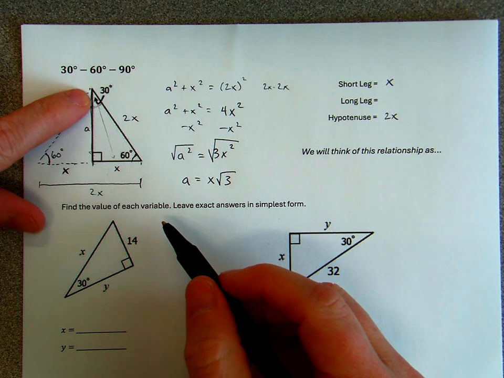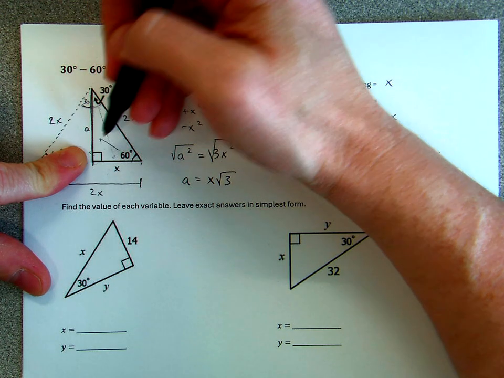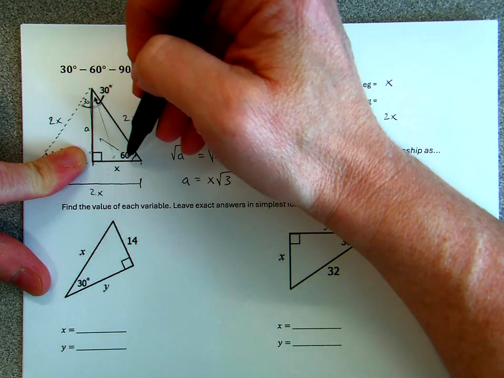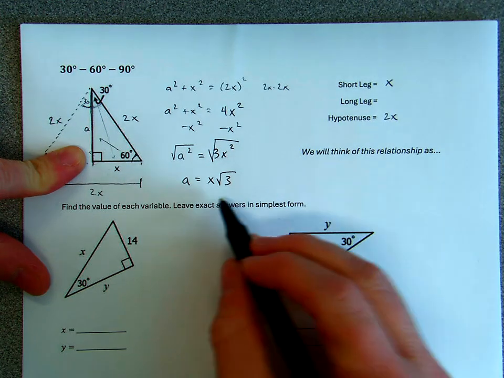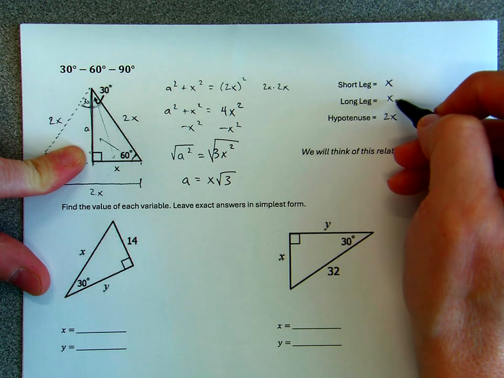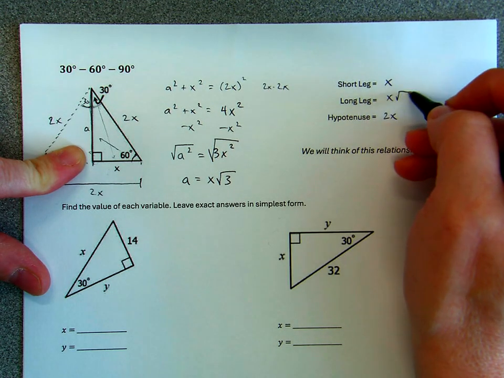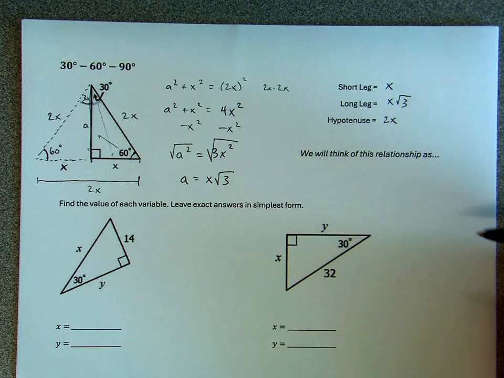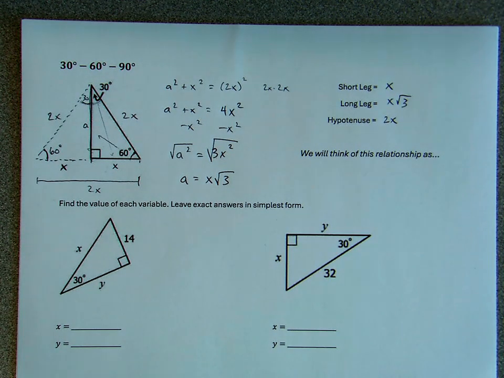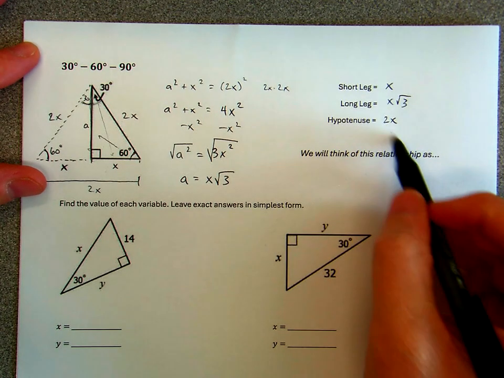So this long leg, the side that's across from the 60-degree angle, so bigger angle makes bigger side, smaller angle makes smaller side. So it's going to be a ratio also of the short leg, x square root of 3. So again, instead of using x's, which becomes kind of hard to manipulate when they start moving the x around, we're going to think of this as two different things here.